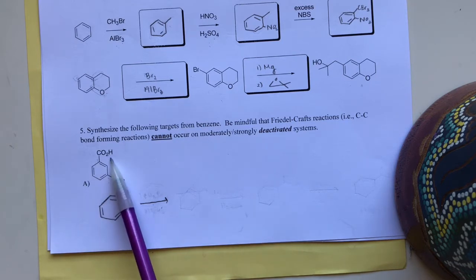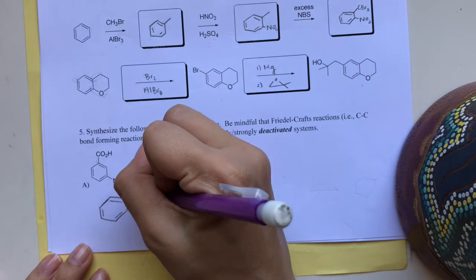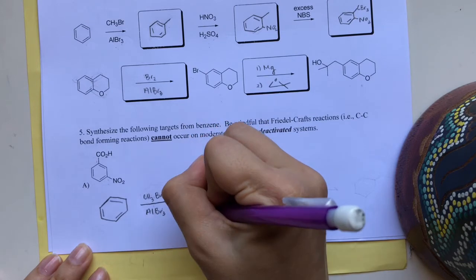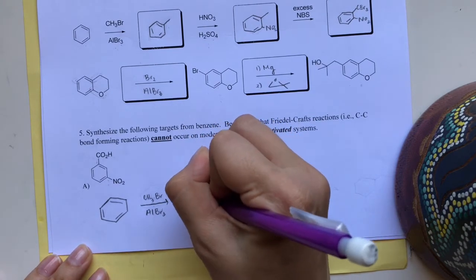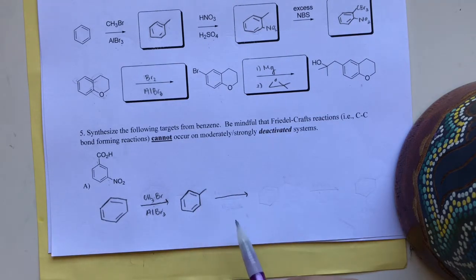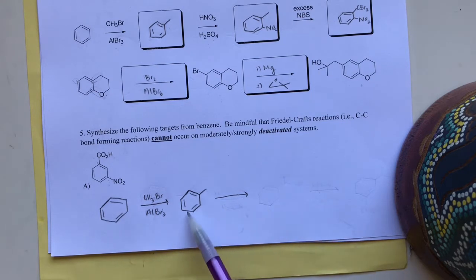And since this is a moderate deactivator and this is a strong deactivator, they will not undergo a Friedel-Crafts reaction, so that means that the Friedel-Crafts reaction has to occur first. Now that we've added the methyl group, we need to convert that to the carboxylic acid. Notice that we're using the Jones reagent before the NO2, because if we add the NO2 right now after this weak activator, then it would add in the para position. We need it in the meta position.